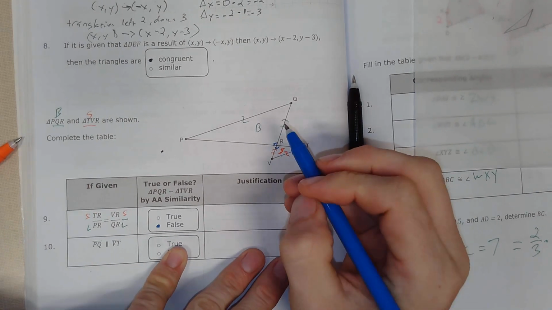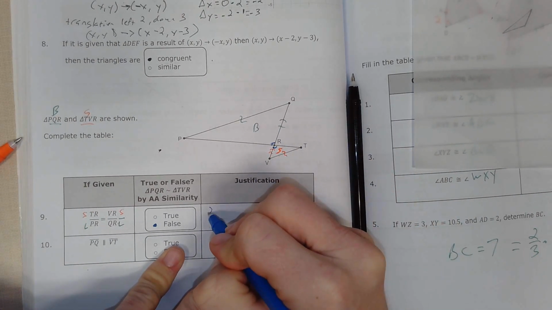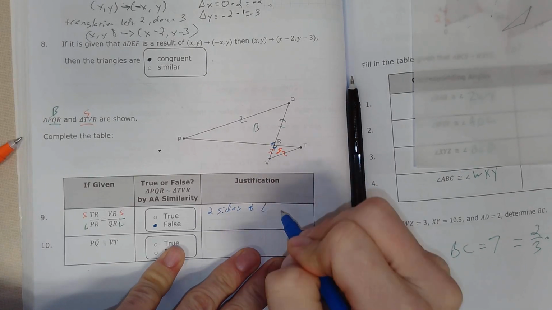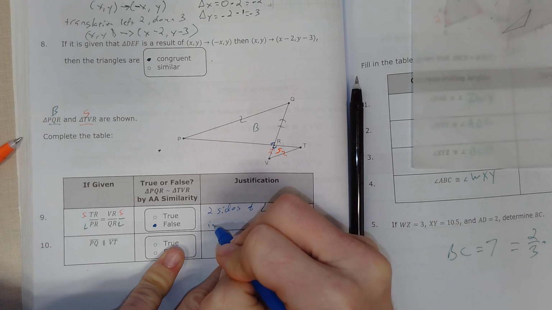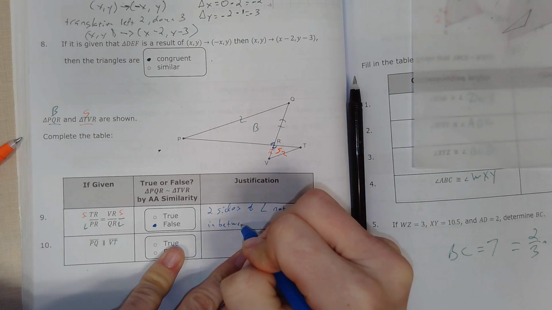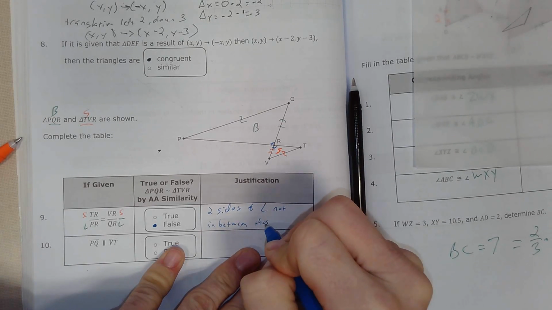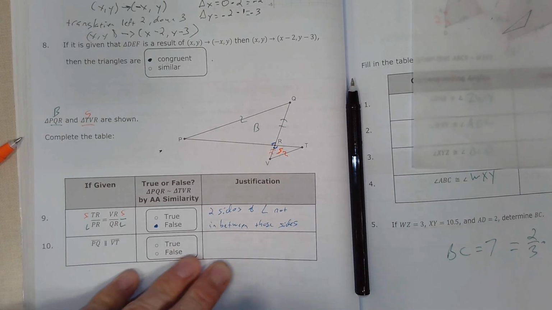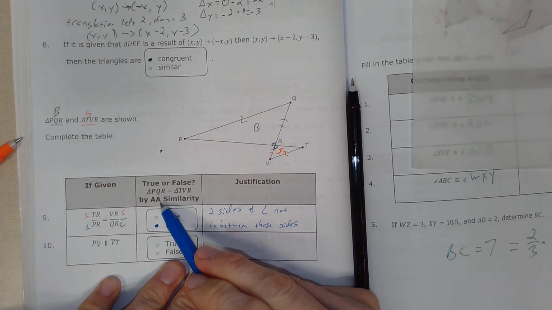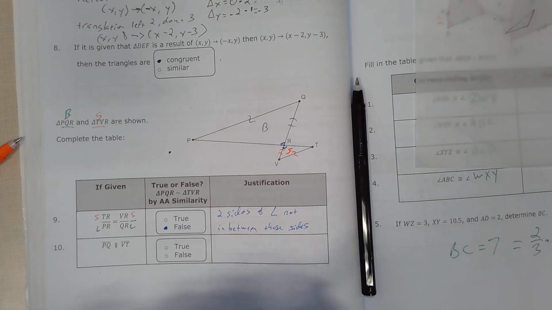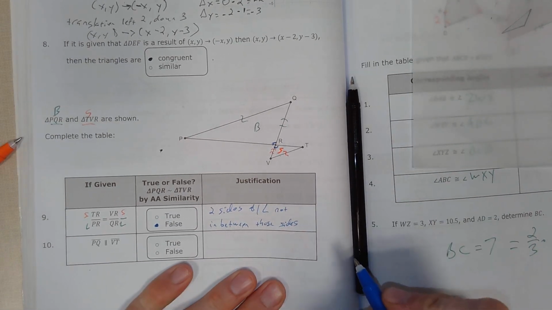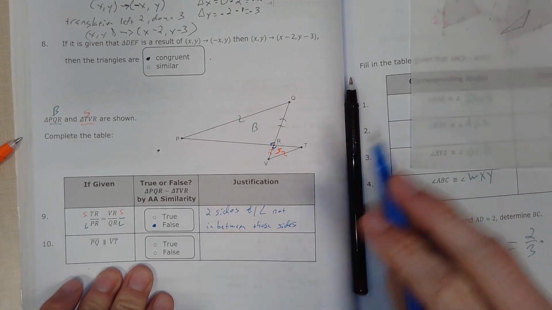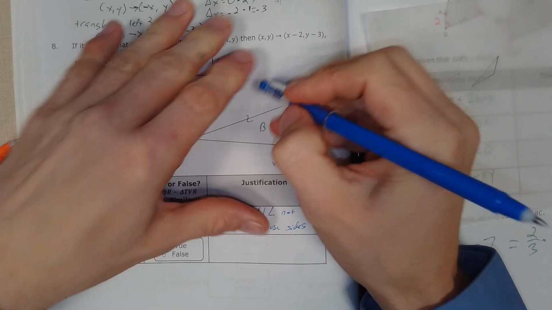Nope. Justification: I have two sides and an angle not in between those sides. It's not enough to meet the angle similarity. Okay, so that's not enough.